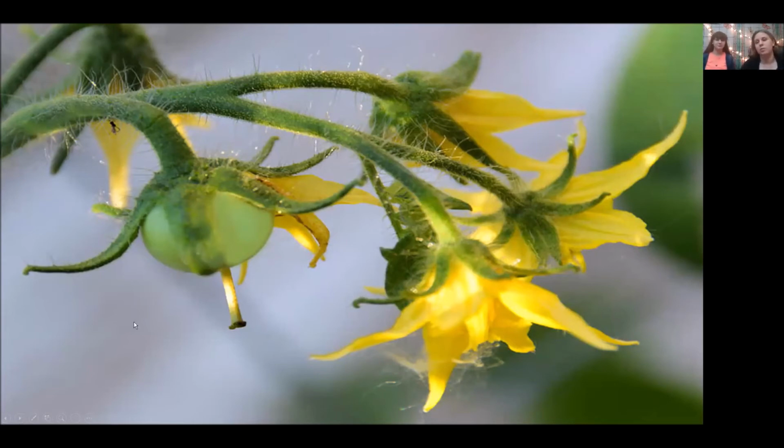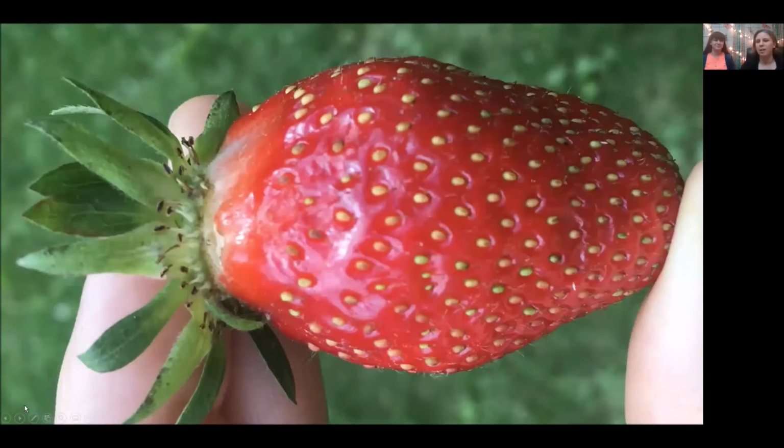What kind of sepals do they look like? There's many sepals, or does it look like one? Many. This tomato has many sepals. I bet you can guess. This is called polysepalous. Poly meaning many, sepalous meaning sepals, many sepals. The tomato is polysepalous. Here's the strawberry.